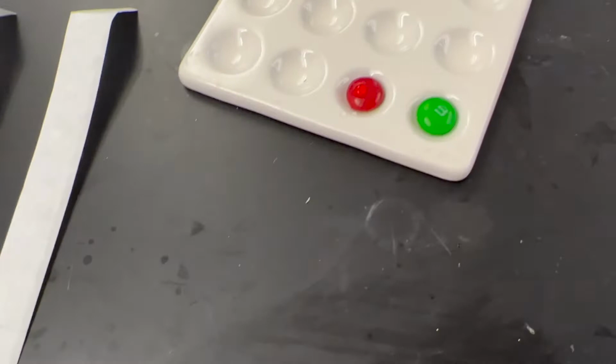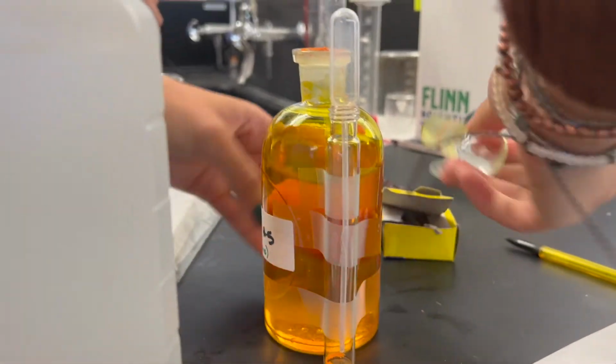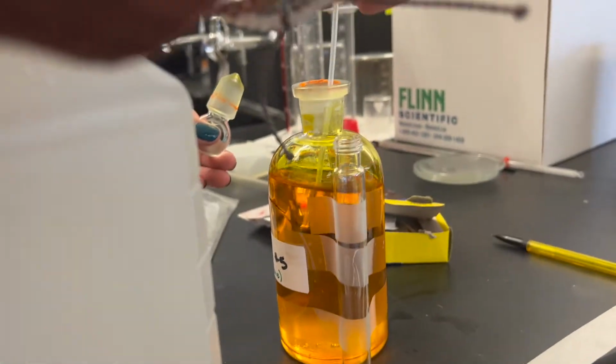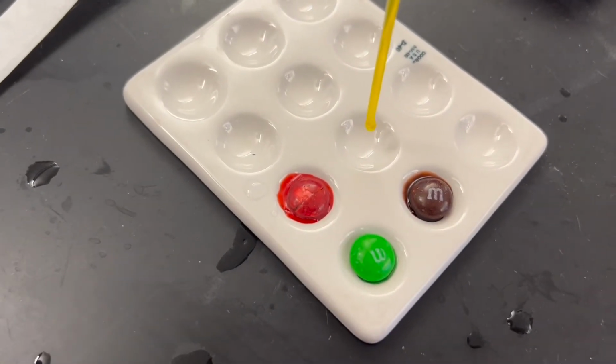We also ended up using a brown M&M instead of a green M&M so that it would be easier to see in the video. Now add a drop of tartrazine to its own well to use as the control in this experiment, and do not add water to it.